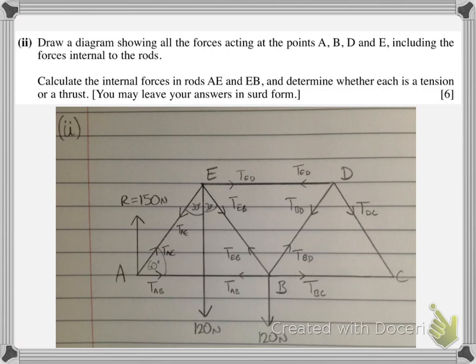In part 2, first of all I need to draw a diagram showing all the forces acting at the points A, B, D and E. So A, B, D and E were 4 of the points given on the diagram. I don't actually need to show the values of the forces around point C, although I will include C on the diagram. And it says to include the forces internal to the rods.